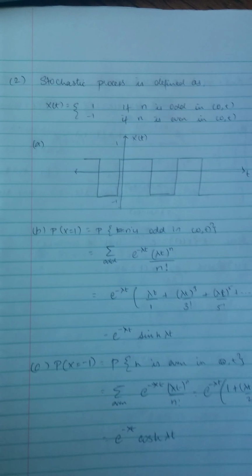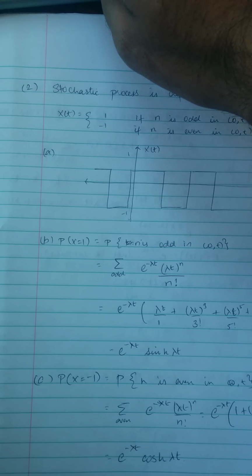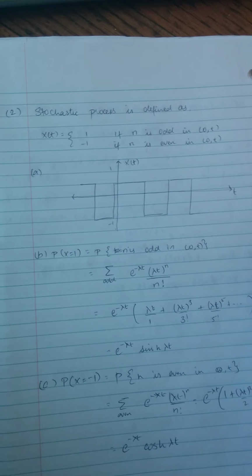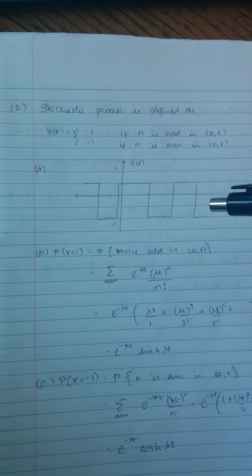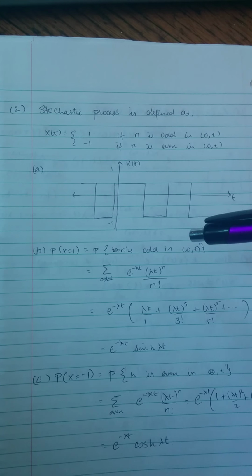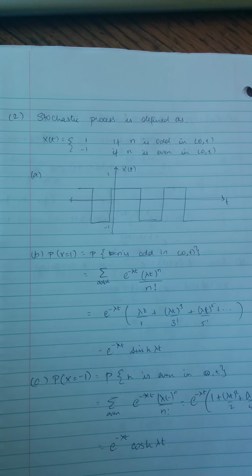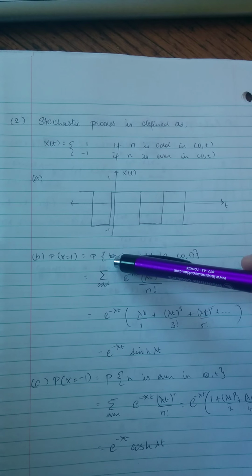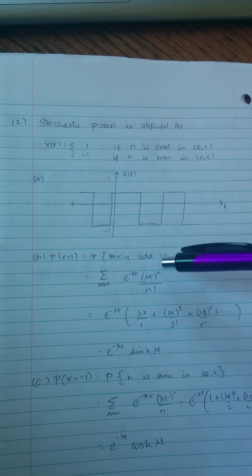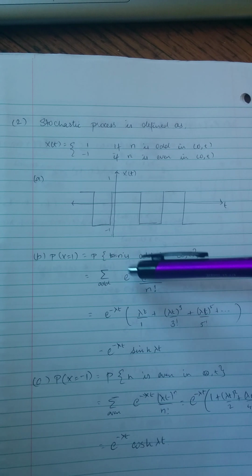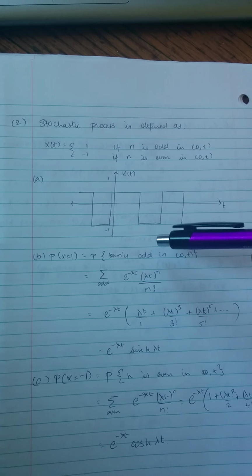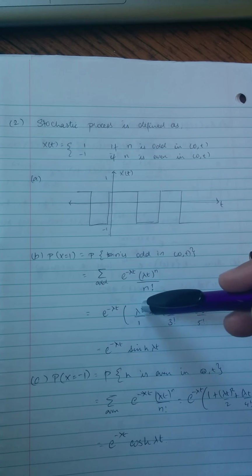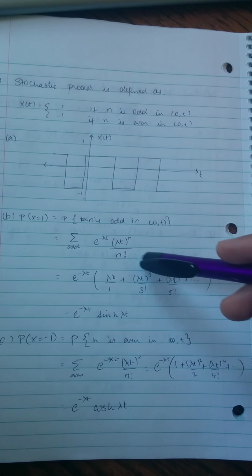Now we have to show the probability of X(t) being 1. The probability of X(t) being 1 is the same as the probability of N being odd in (0, t). As N is a Poisson process, we can write it as the summation of all the odd terms of the Poisson distribution, that is e to the minus lambda t times (lambda t) raised to n upon n factorial. Now taking just the odd terms of n, we get something like this.